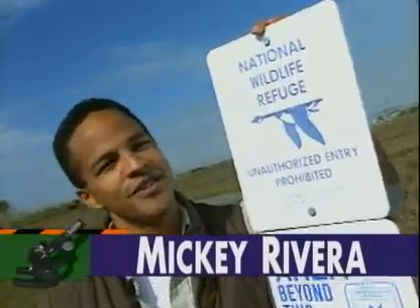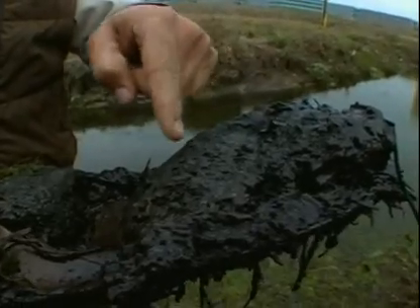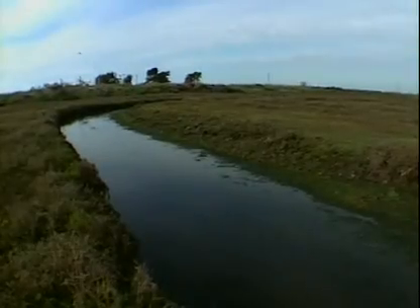I'm Mickey Rivera with the Fish and Wildlife Service. I'm a biologist who studies pollution and how it affects wetlands. Oh, this is good. This dark, smelly soil is where it all starts in this wetland.